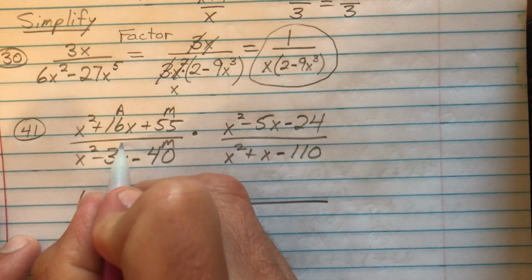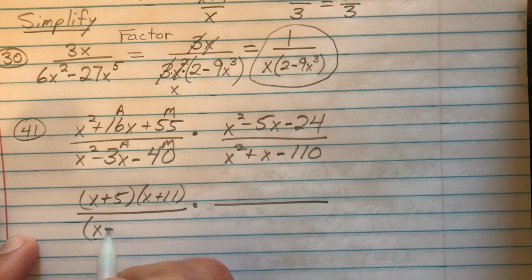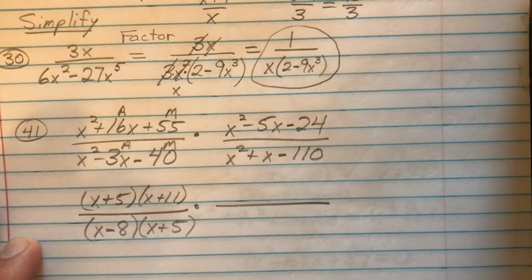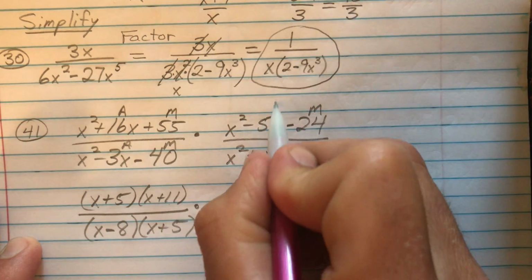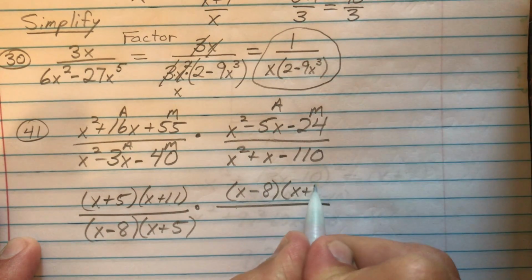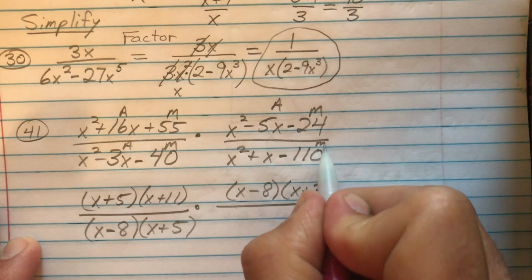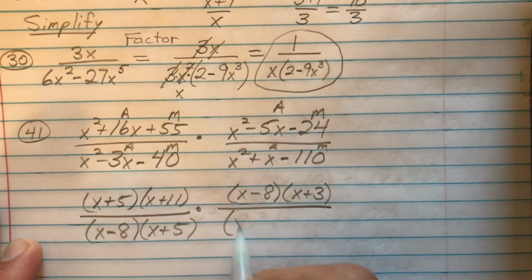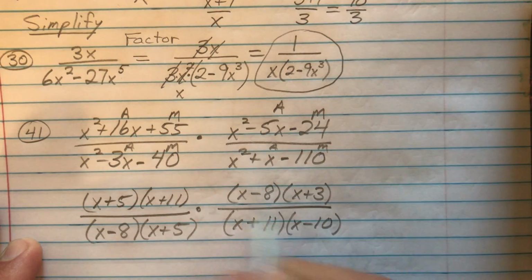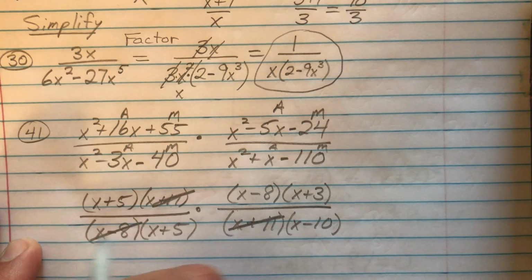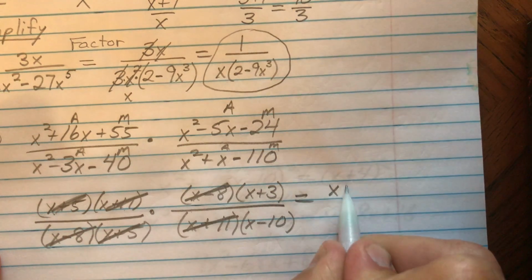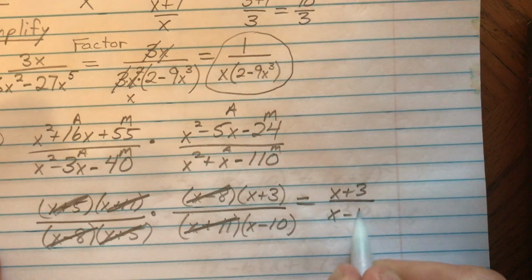What numbers multiply to negative 40 and add up to negative 3? Negative 8 and positive 5. There we have it. The x plus 5s will cancel in a moment. What numbers multiply to negative 24 and add up to negative 5? X minus 8 and x plus 3. What numbers multiply to negative 110 and add up to 1? Positive 11 and negative 10. X plus 11's cancel, x minus 8's cancel, x plus 5's cancel. So we're left with x plus 3 over x minus 10.